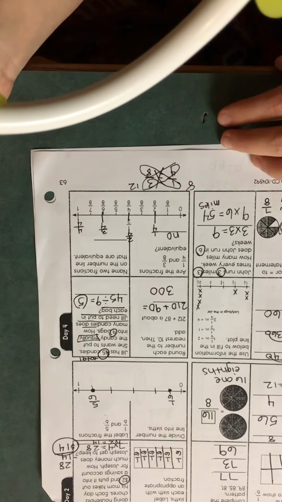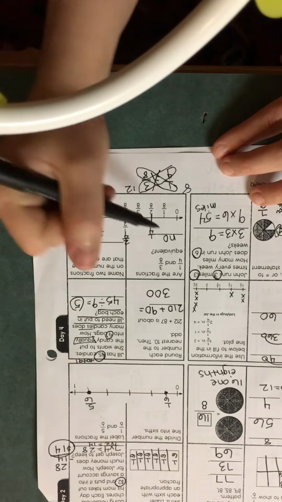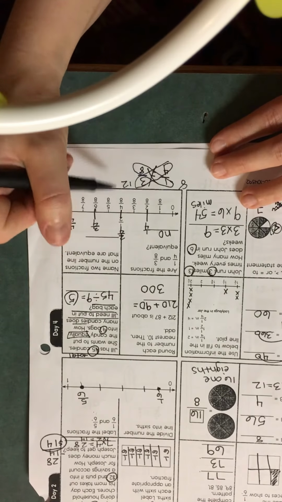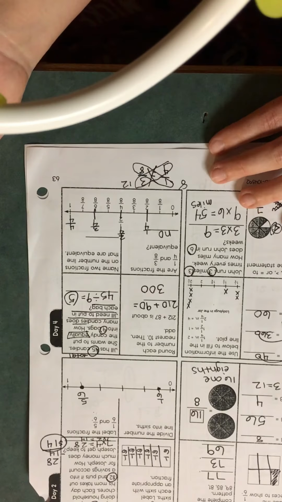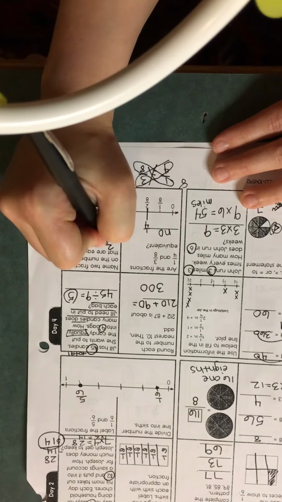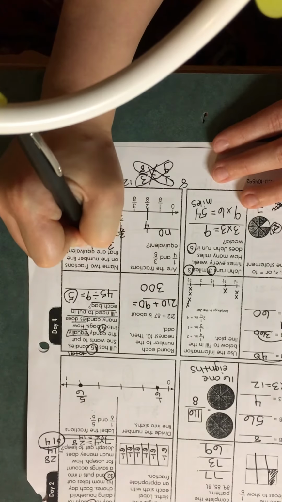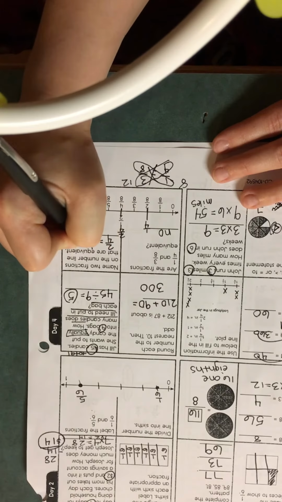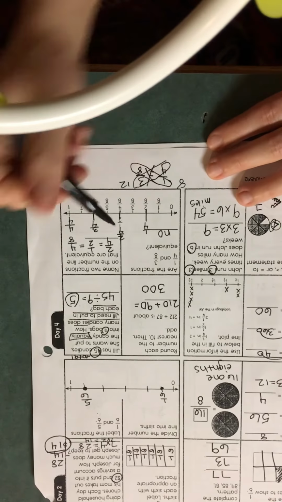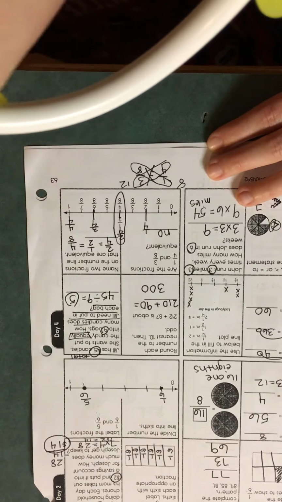Write 2 fractions that are equivalent. So you can pick 1/4 and 2/8. You can do 1/2 and 4/8. Any fractions that are at the same point on the number line are considered equivalent. So I'm going to pick 2/4 is equal to 1/2, which is also equal to 4/8. So I actually picked 3 numbers that are all equal because they are all at the same point on the number line.